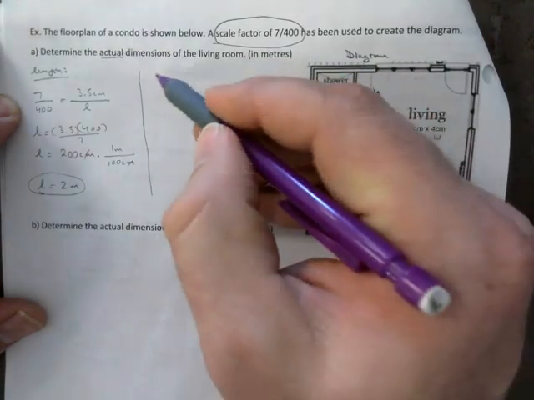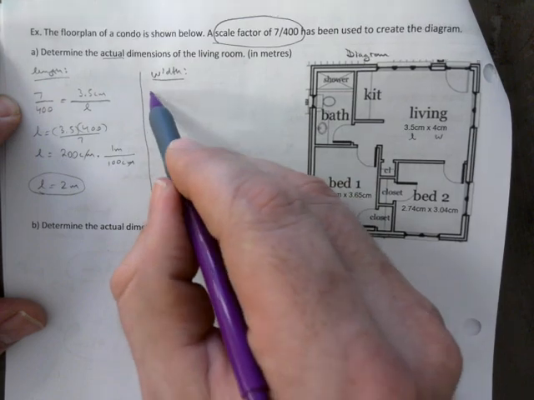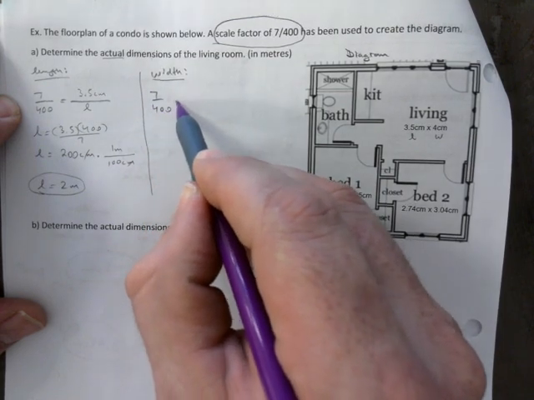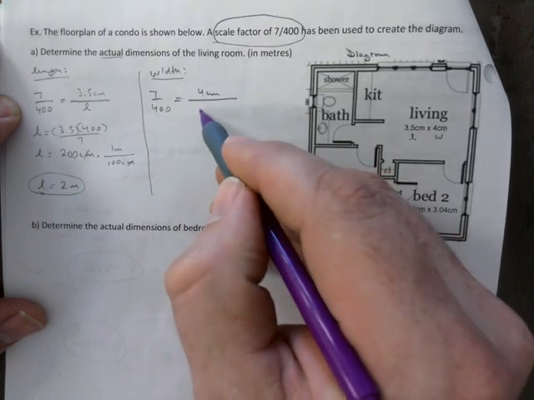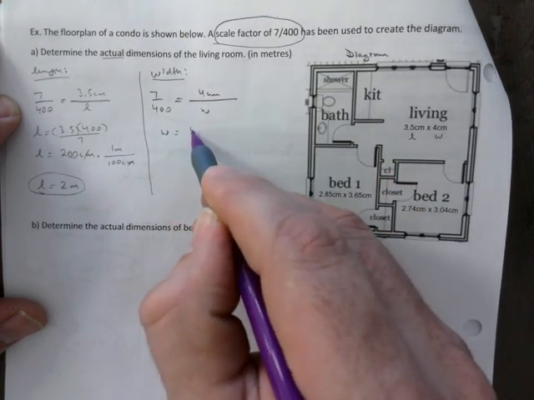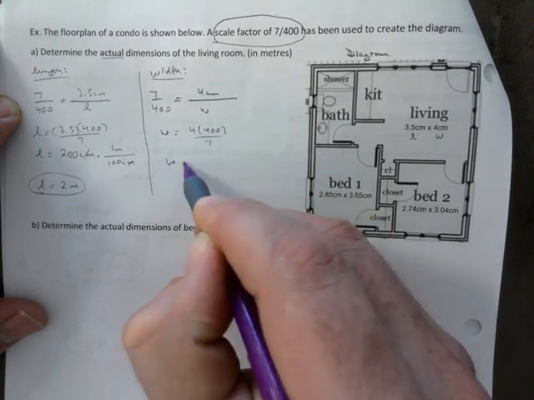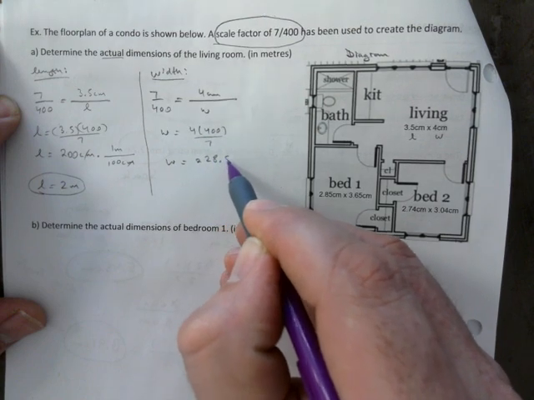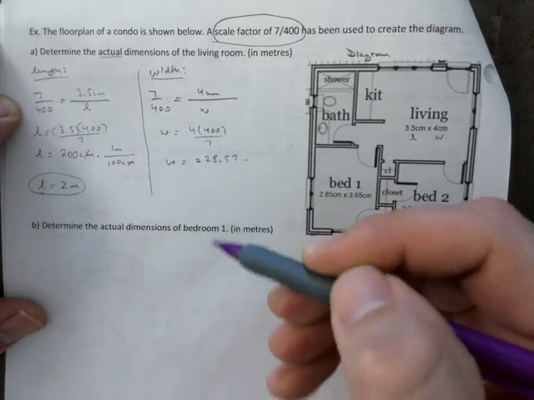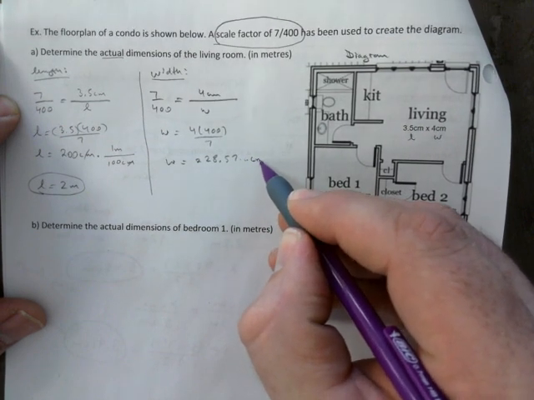And we do the same thing with the width. You can go ahead and skip ahead if you feel like you know what's happening. There's the width of 4 centimeters, and let's figure out what that is. That'd be 4 times 400 divided by 7, and that would be 228.57... that keeps going. So this would be in centimeters.